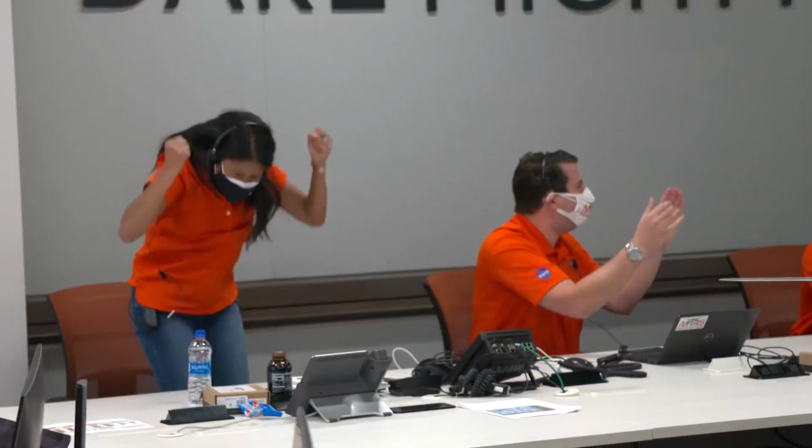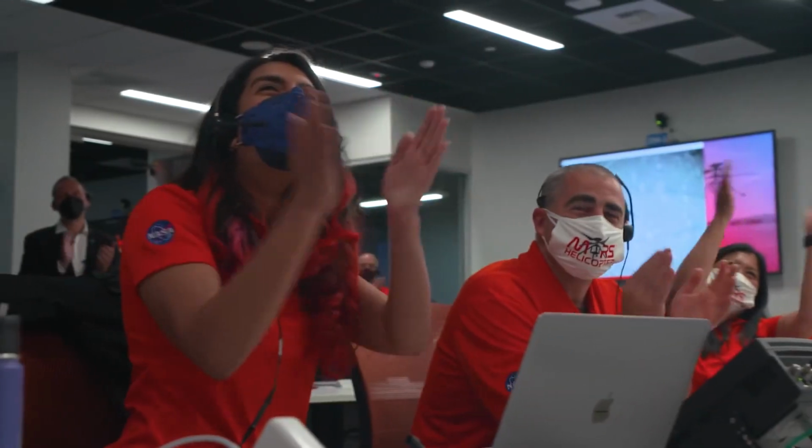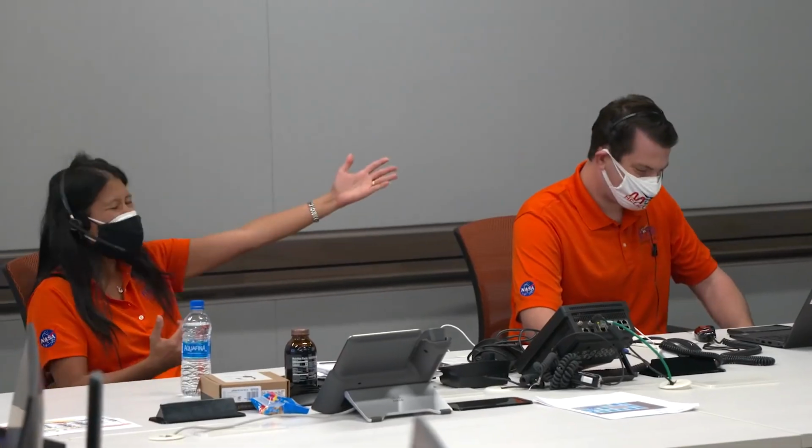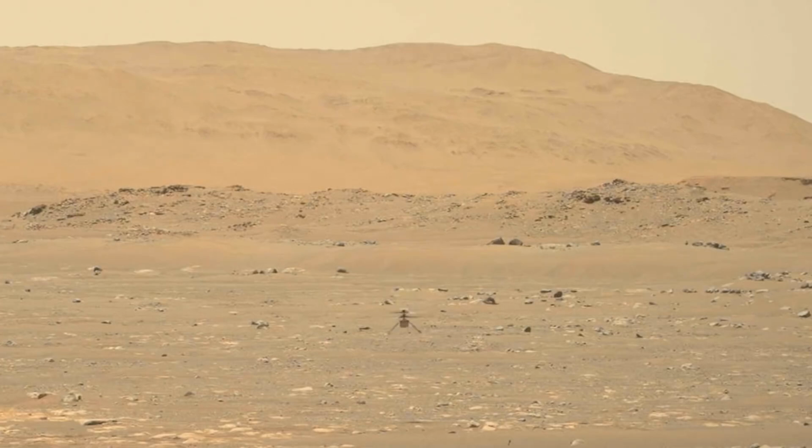Altimeter data confirms that Ingenuity has performed its first flight of a powered aircraft to another planet. When I saw the first flight, I couldn't help but think of all these hours spent working really hard to solve technical problems. This achievement is absolutely historical, and I am happy I got to contribute.